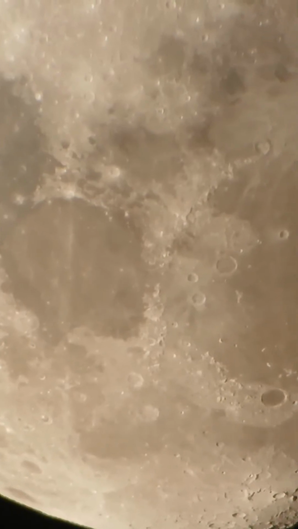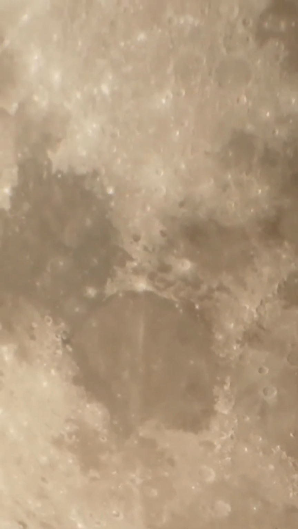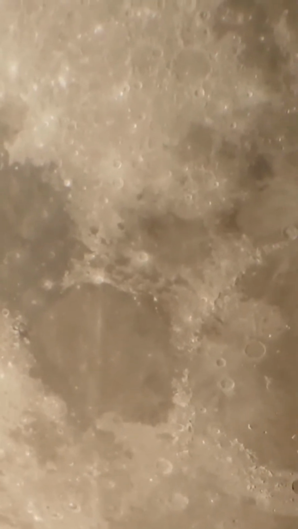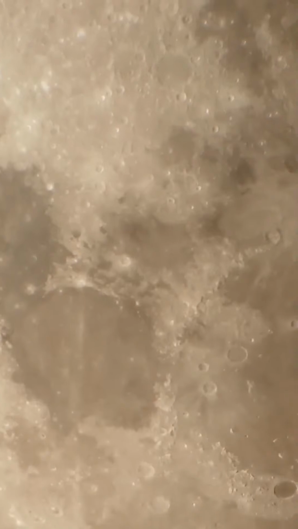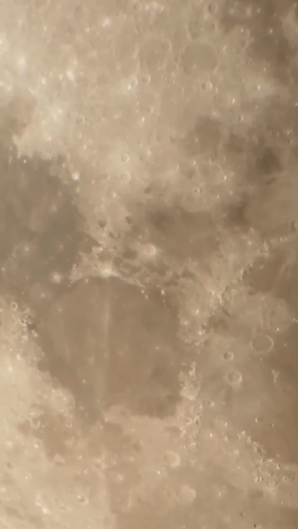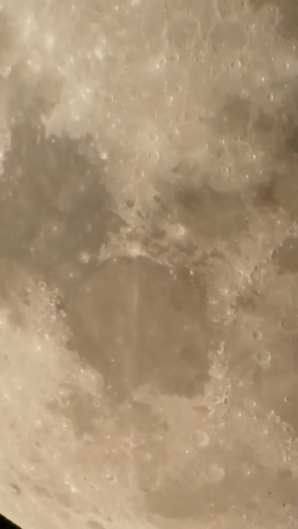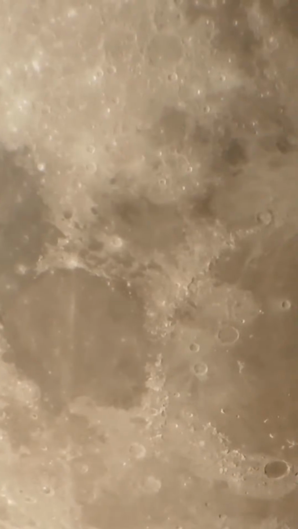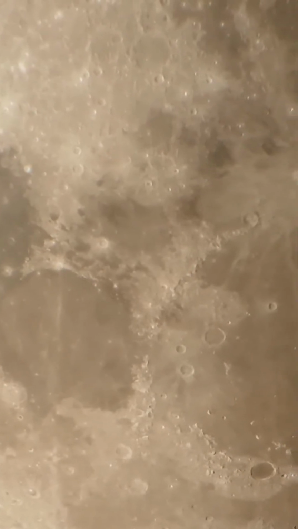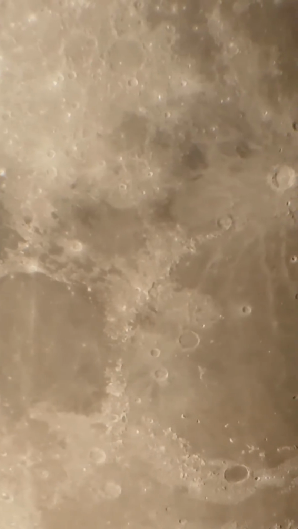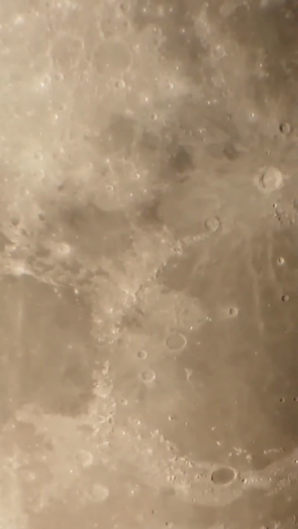The next sea, I'm going to put it in the center of your screen. In our view tonight, it lies just above the Sea of Serenity. That is the Sea of Vapors. There is another really bright crater that lies just up and to the right-hand side of Menelaus. That is Manilius Crater, and right now in our view it lies at the bottom part of the Sea of Vapors.